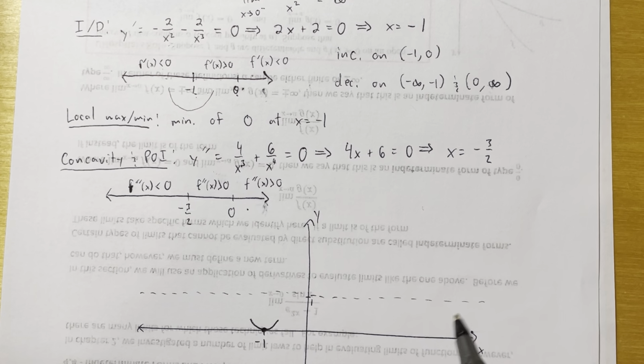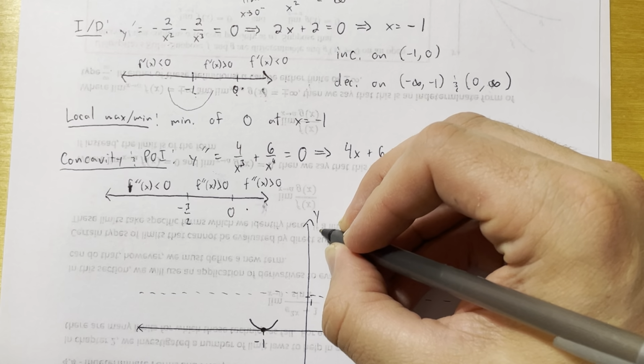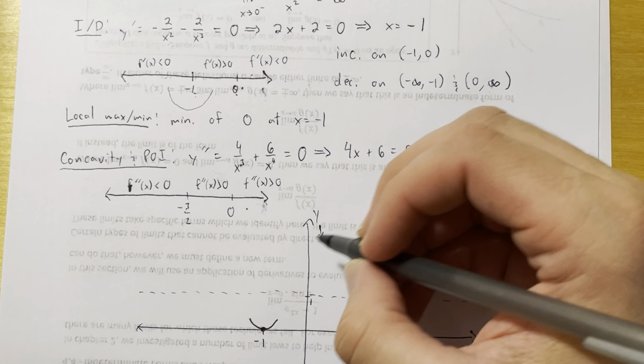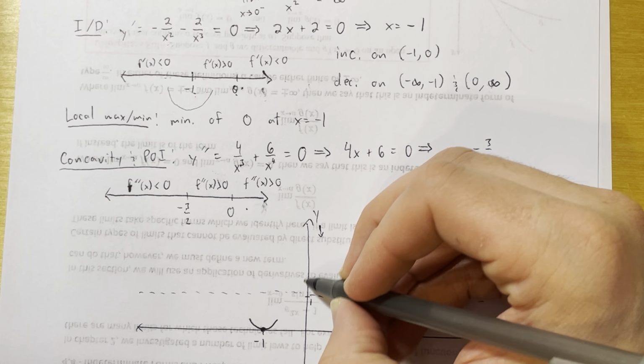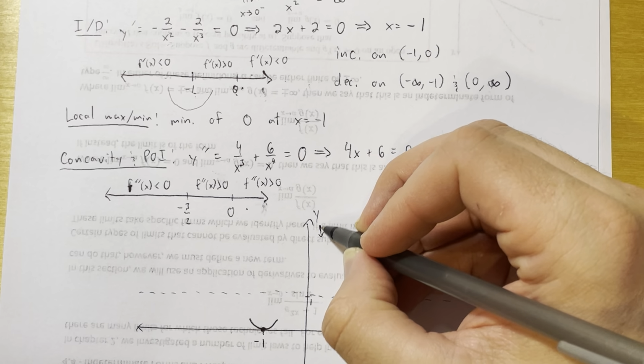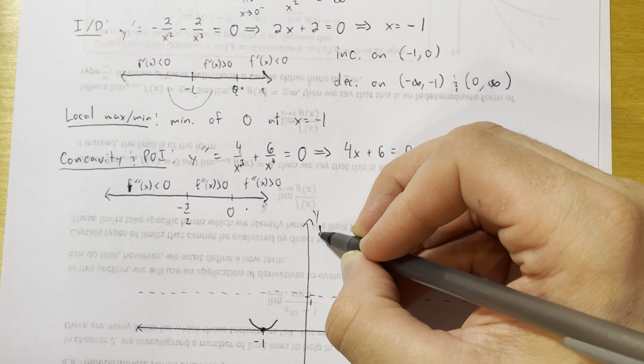Now, before I go and sketch stuff, I'm gonna put a little arrow saying that I'm decreasing. Notice I put my arrow up here. I know that this is a vertical asymptote, so I know that we're going to infinity as I approach 0 from the positive side. So my graph's going to do something like this.